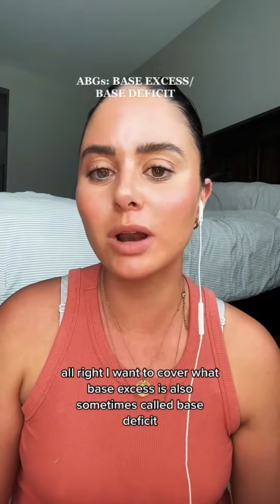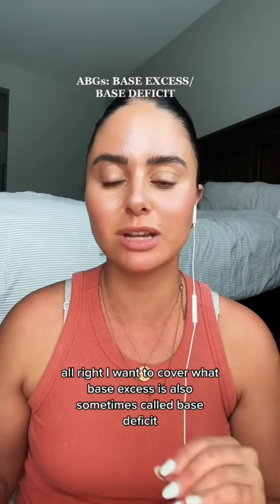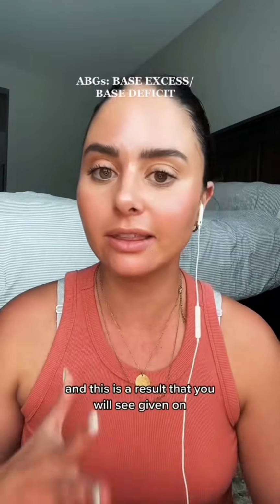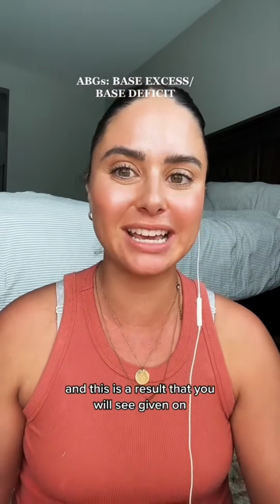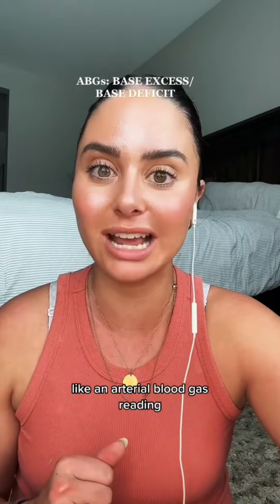All right, I want to cover what base excess is, also sometimes called base deficit. And this is a result that you will see given on an arterial blood gas reading.